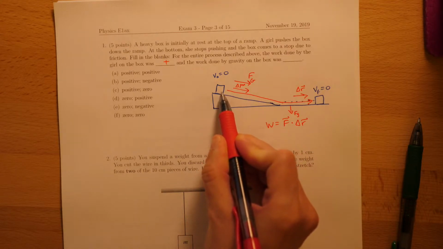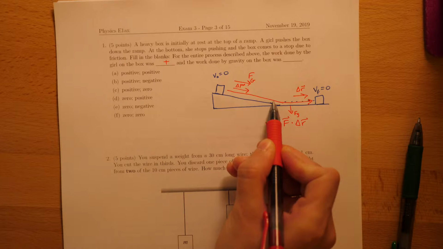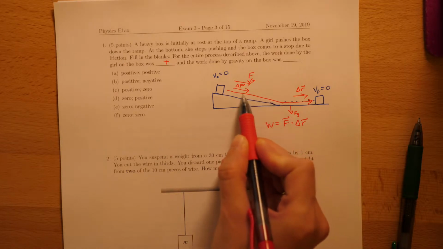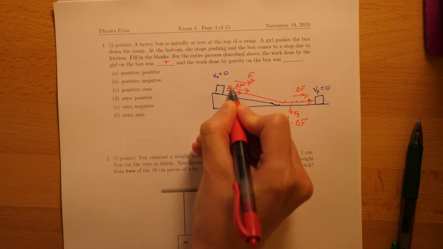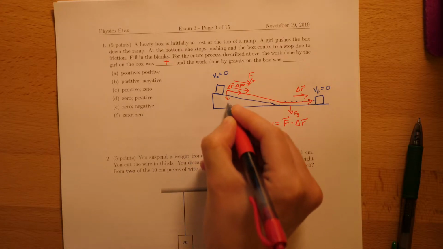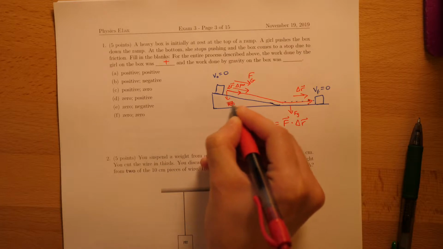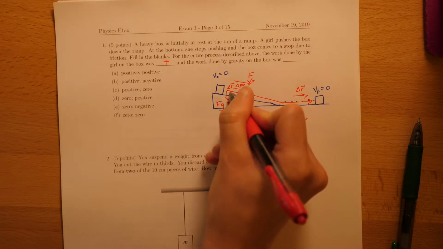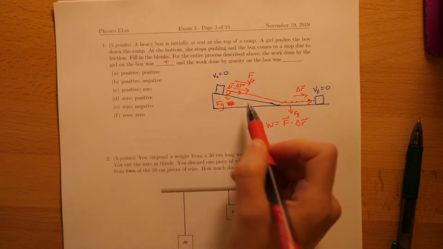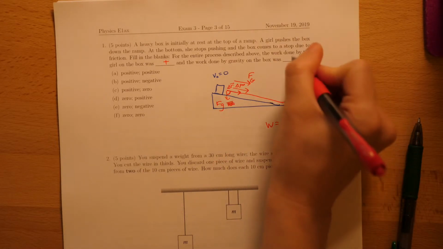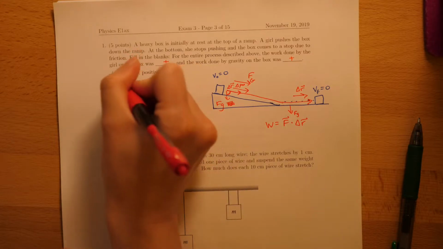But while the box is moving down the ramp, there's a component of that displacement, delta R, that's in the same direction as the gravitational force. So since this angle is less than 90 degrees, this will give us a positive dot product. So the answer is A.